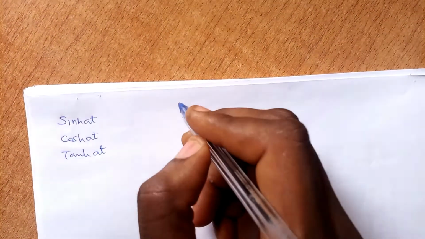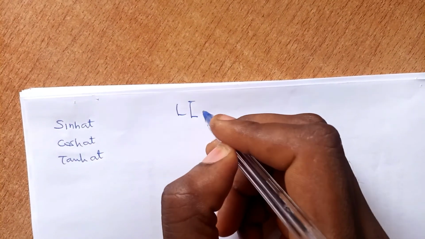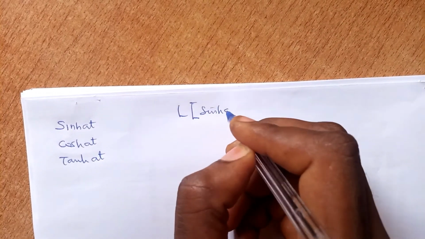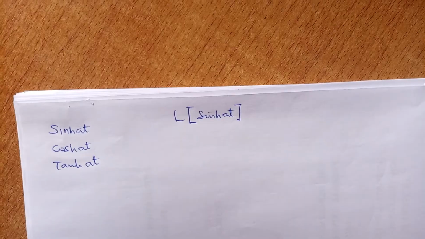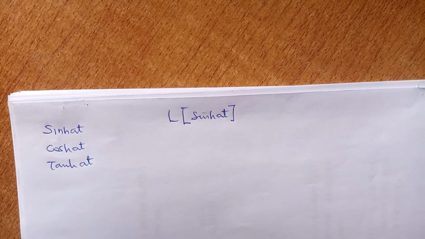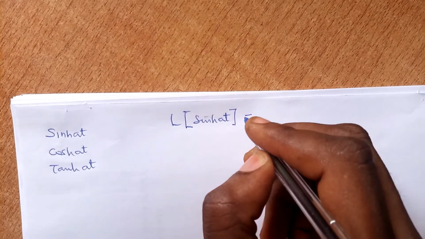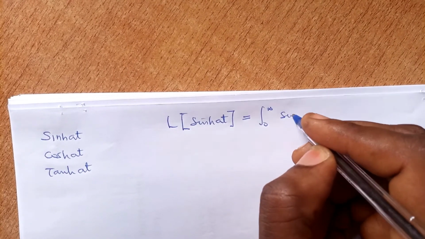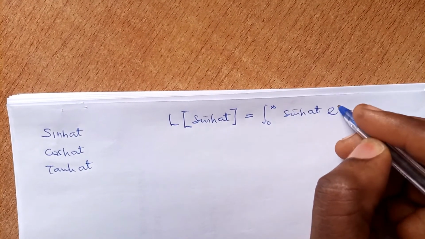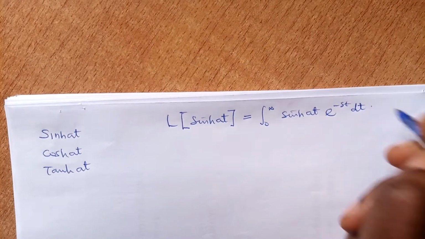These are the three hyperbolic functions. So we are looking for the Laplace transform of sin at. I'm going to solve the first assignment, then you will go and solve the remaining. So if you look at this very well now, you expect me to write 0 to infinity, then sin at, then e^(-st) dt.